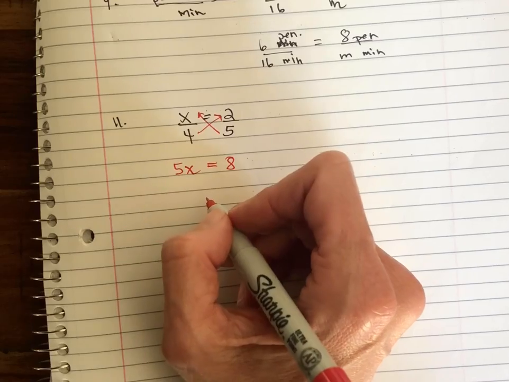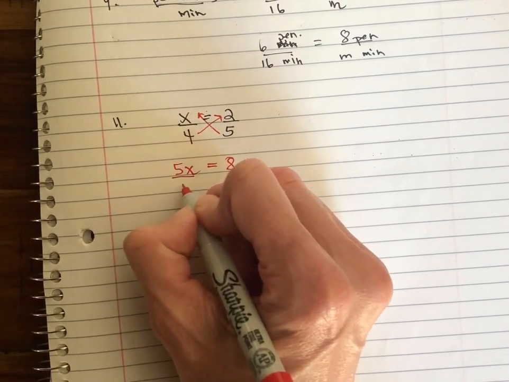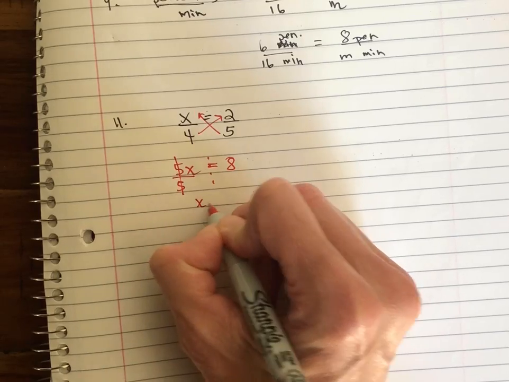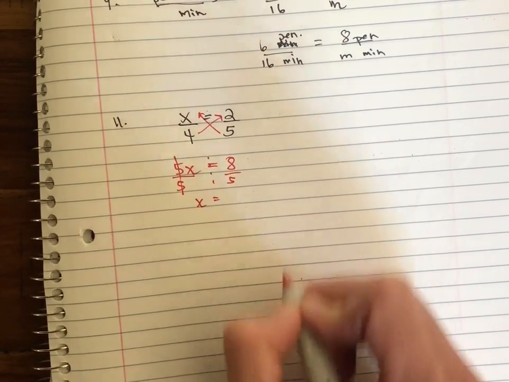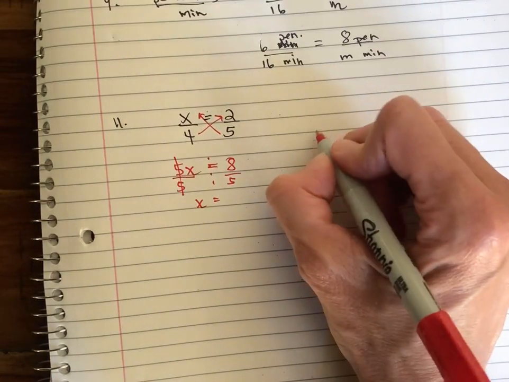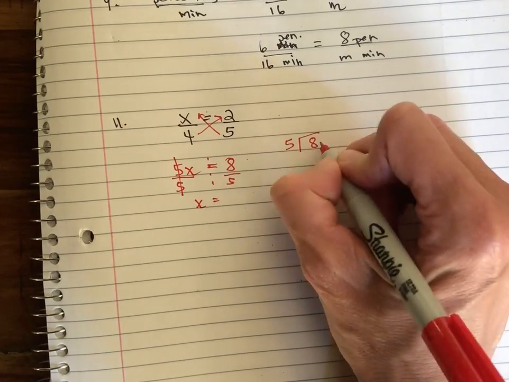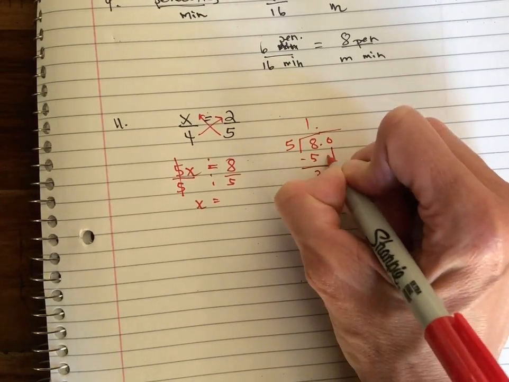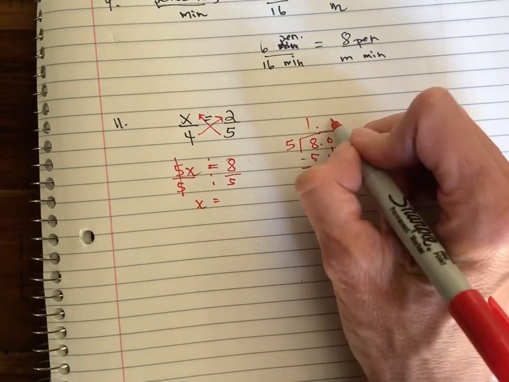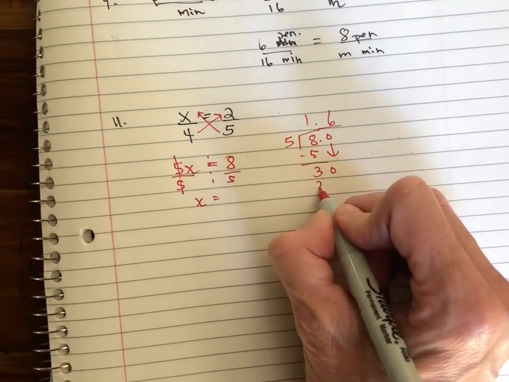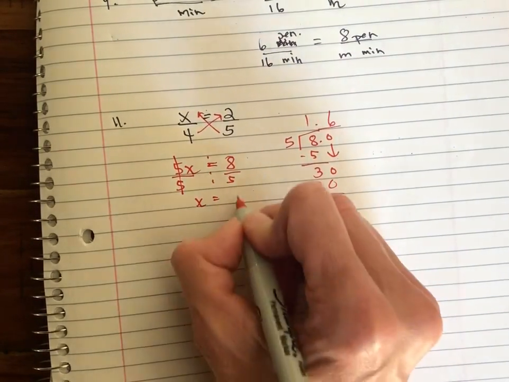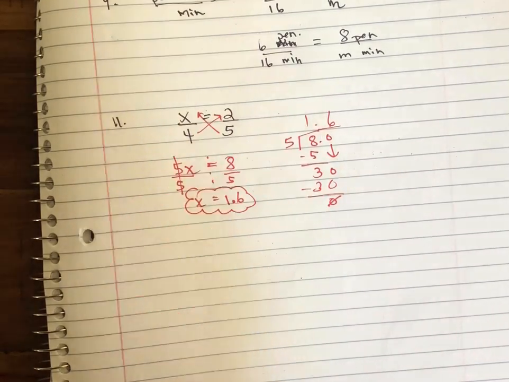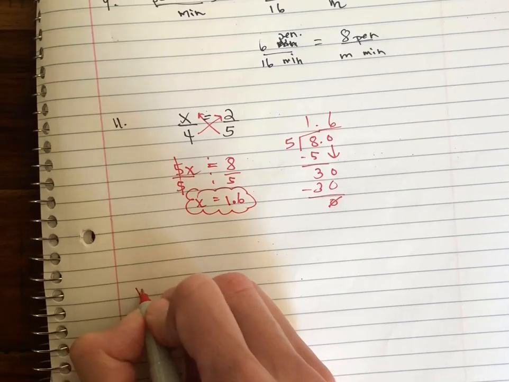Okay, then we would divide by 5 to get the variable alone. Do the same to the other side. Unfortunately, it doesn't go in evenly, so divide. 8 by 5 goes in once. Subtract, I get 3. Bring down. 5 into 30, 6 times evenly. So x equals 1.6. Okay, last one, number 13.